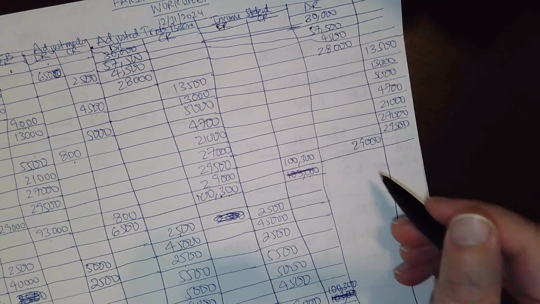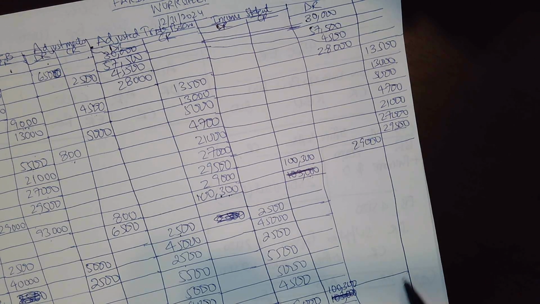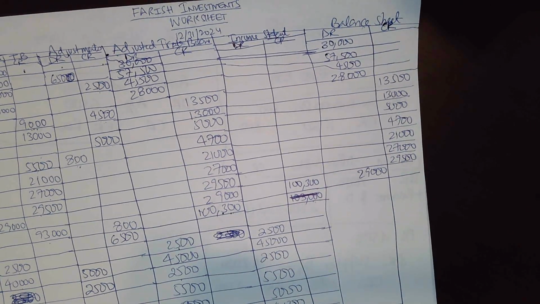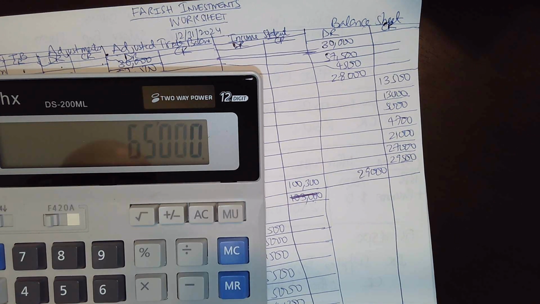Okay, so if you calculate this on the debit side, your total turns out to be, let's do this, 30,000 in cash plus 57,500 for accounts receivable, 4,500 for office supplies, and then 28,000 for equipment, and 29,000 for dividend. So it's 149,000 on this side.